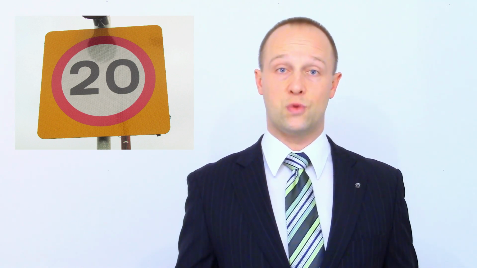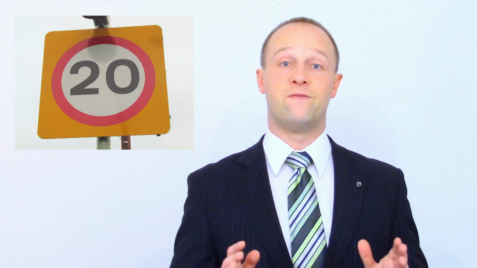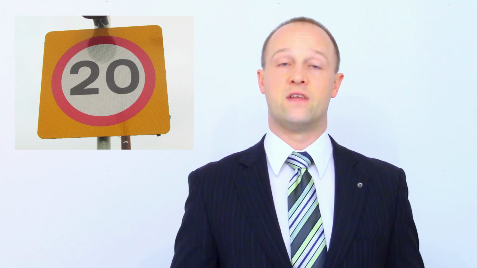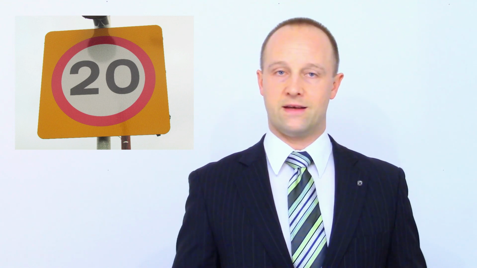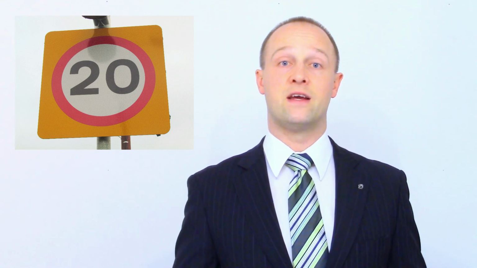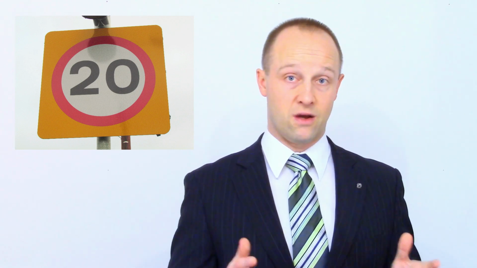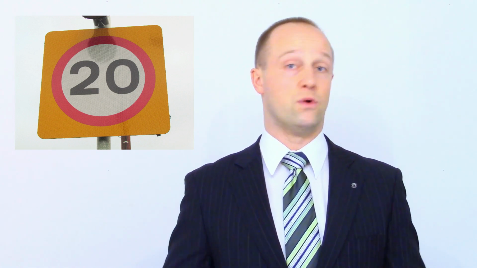A car moving at 20 miles per hour has just 44% of the kinetic energy it would have at 30 miles per hour. Again, that tiny change in velocity has a big effect on the kinetic energy, meaning that any collision with this slower moving car is going to be significantly less dangerous for whoever or whatever that car collides with.